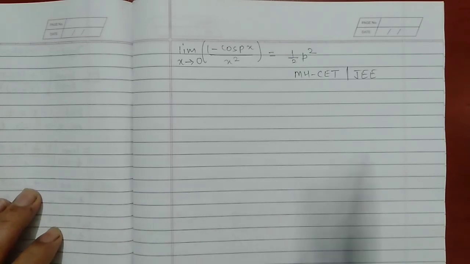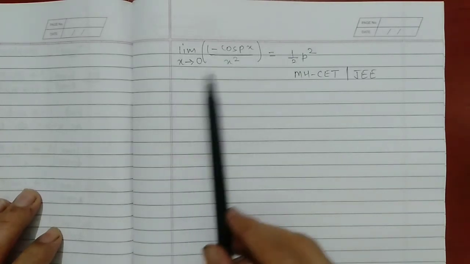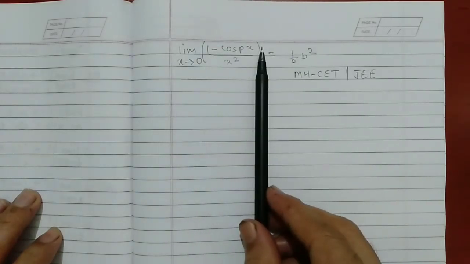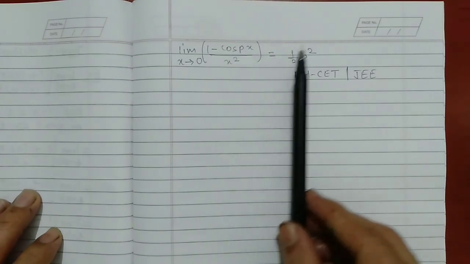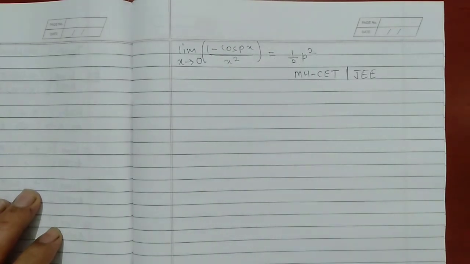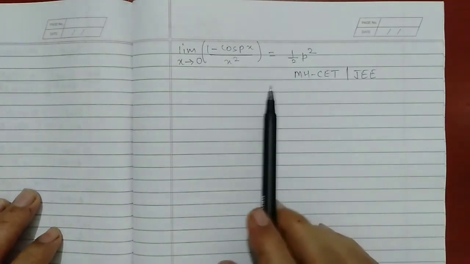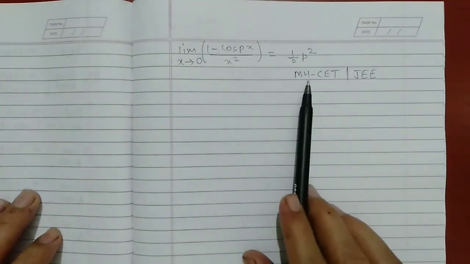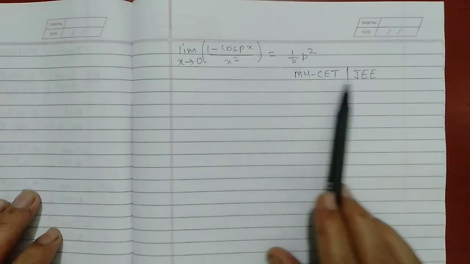From our example, we can see that limit x tends to 0, 1 minus cos px divided by x square is equal to 1 by 2 p square. This is a very important formula for entrance exams like JEE.